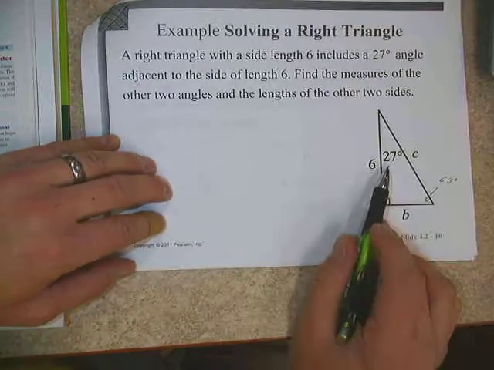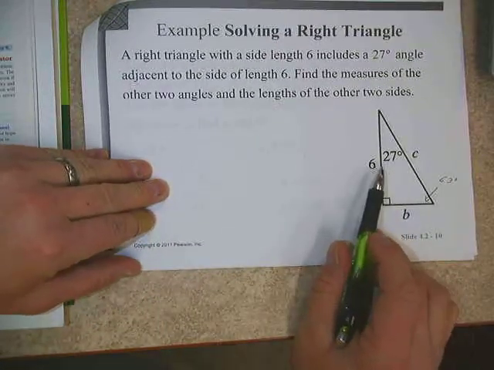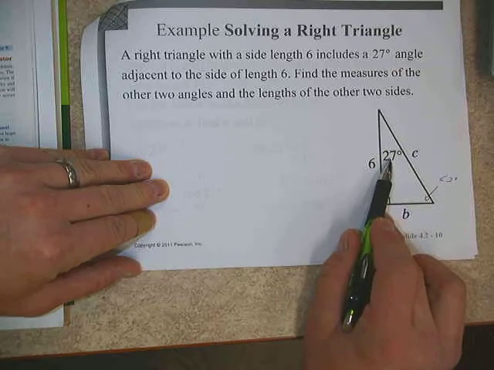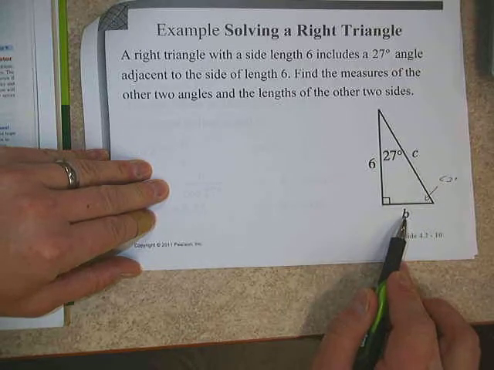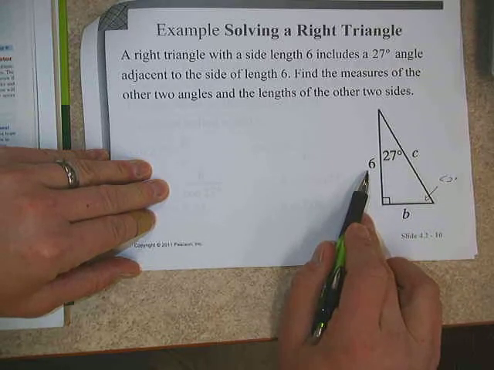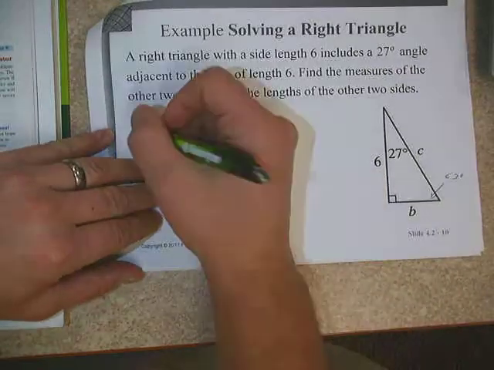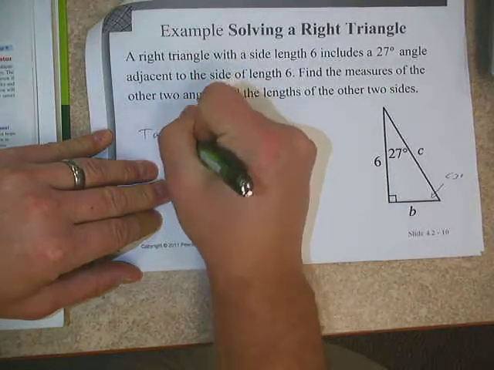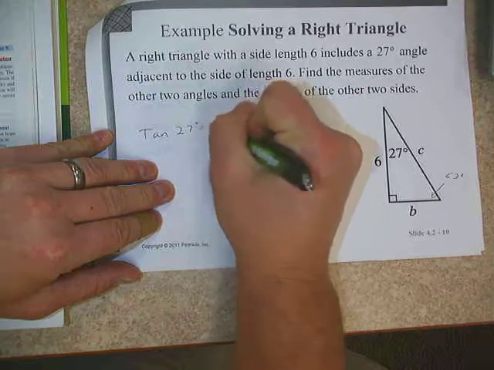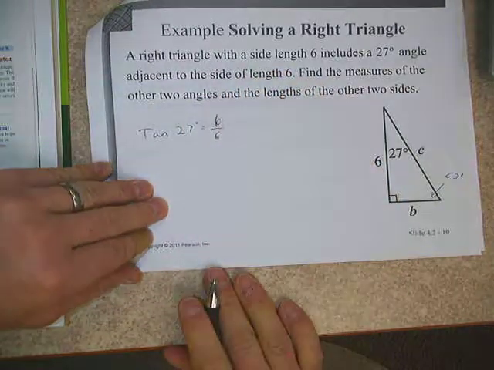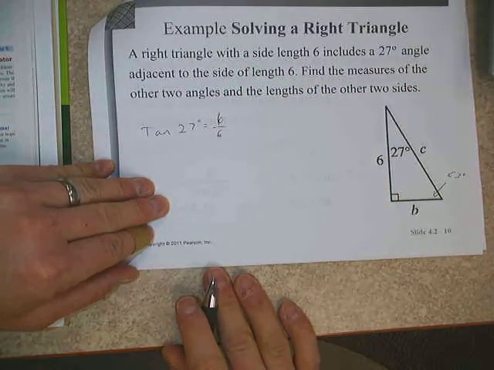Now, we can't use the Pythagorean theorem here, of course, because there's only one side. However, we could set up a trig function here and figure it out. Let's say we wanted to find b. Well, for 27, b would be the opposite. 6 would be the adjacent. So that would lead me to set up a tangent function. So we'd say tangent 27 equals b over 6.